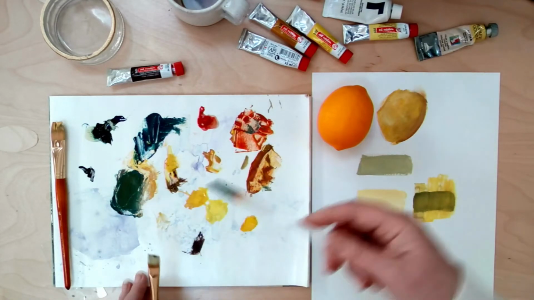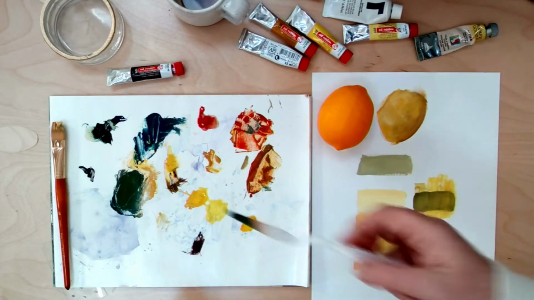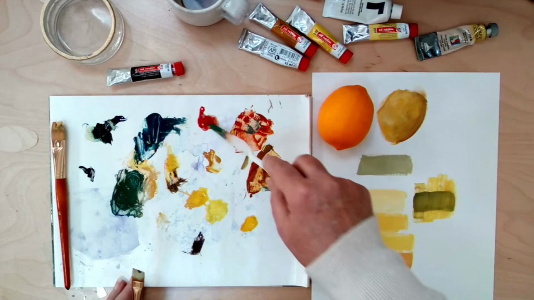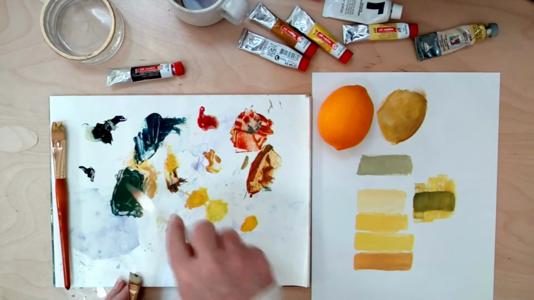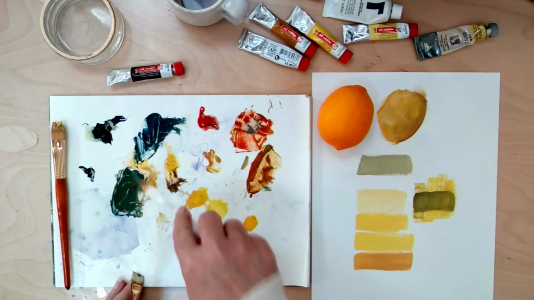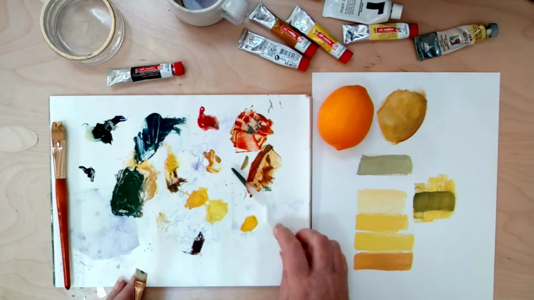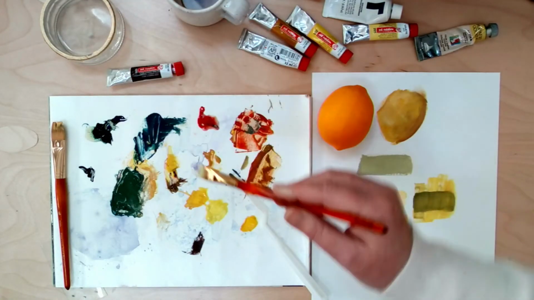Now, you may think, what? Just some of this, some of that. Is that really all it is? And yes, that is all it is. You will learn much more by messing around than you will by reading, okay? And I want you to read. I want you to know these things because they're interesting. But it's messing about with color that teaches you the most. So mess about with it as much as you possibly can.